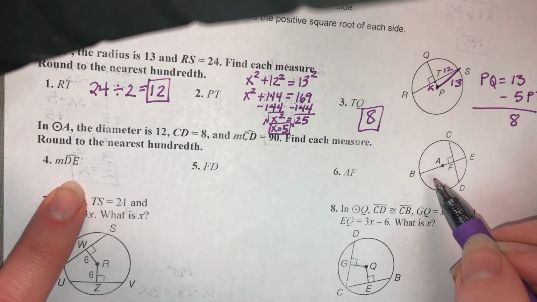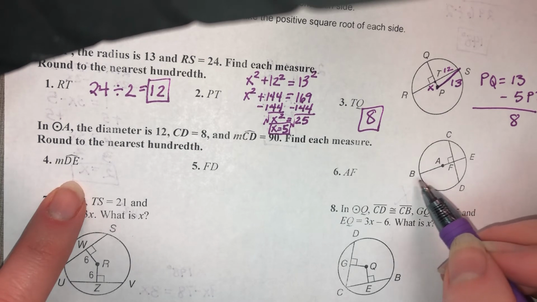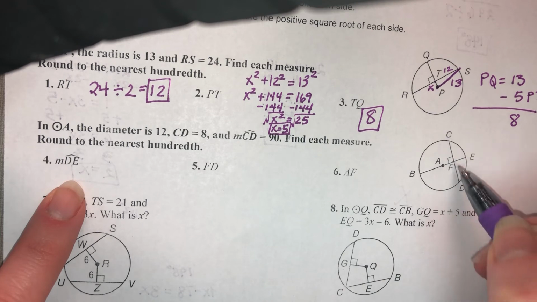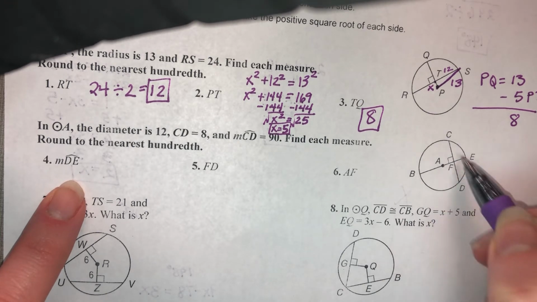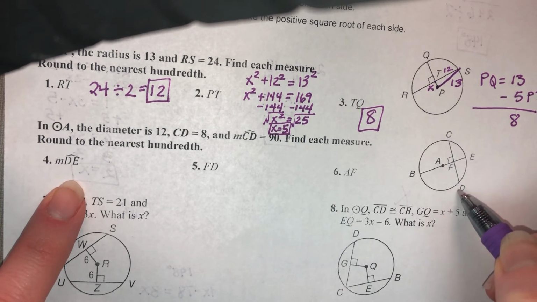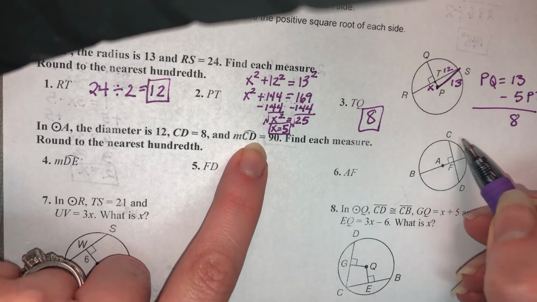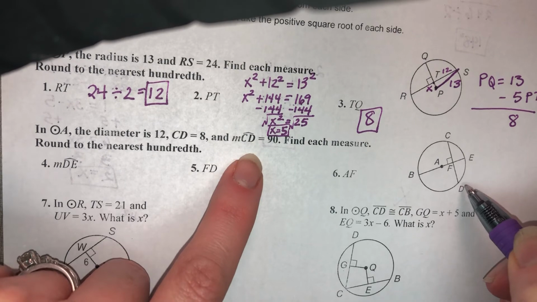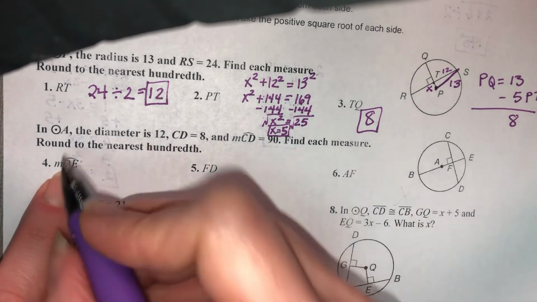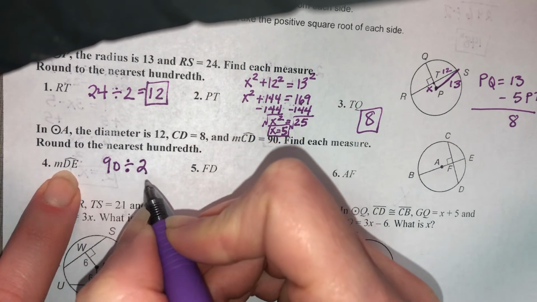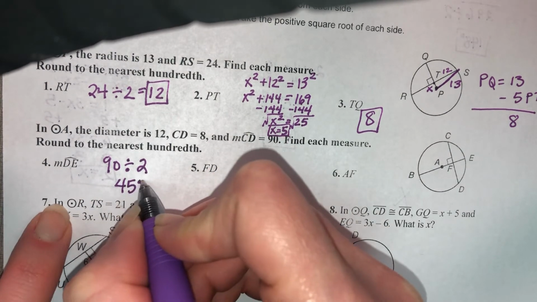Notice that since we have this diameter of the circle at a 90-degree angle to this chord, that means it splits the chord and the intercepted arc into 2 equal arcs. So if the arc from C to D is 90, then the arc from D to E is going to be half of 90. 90 divided by 2 gives us 45 degrees.